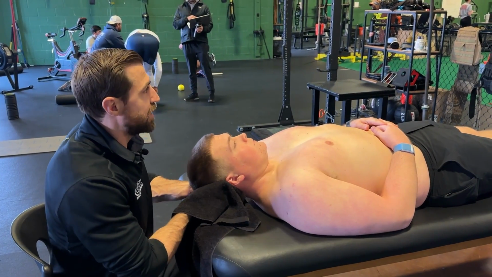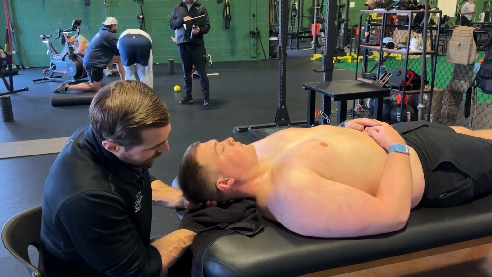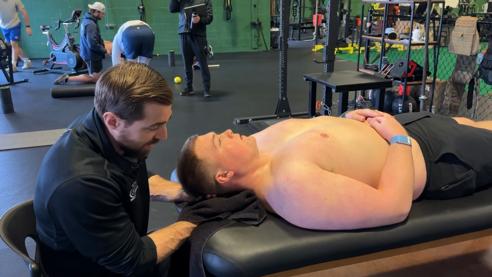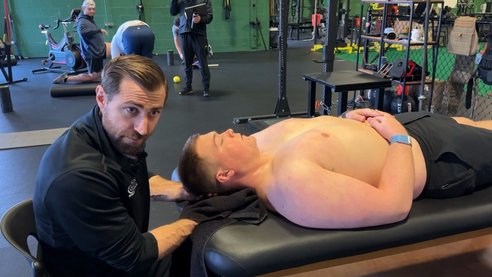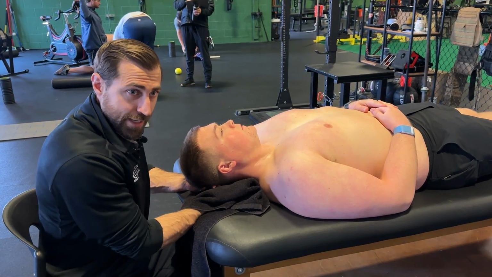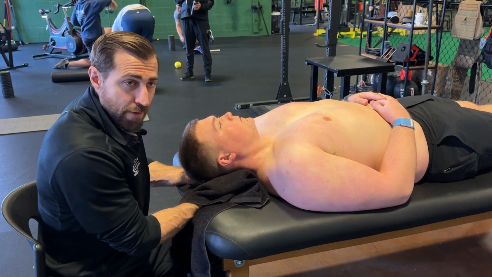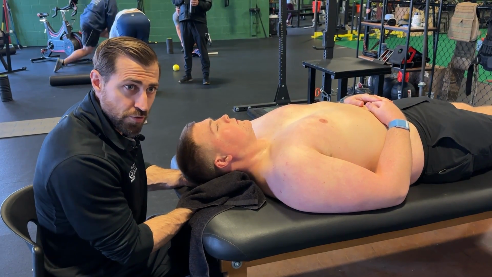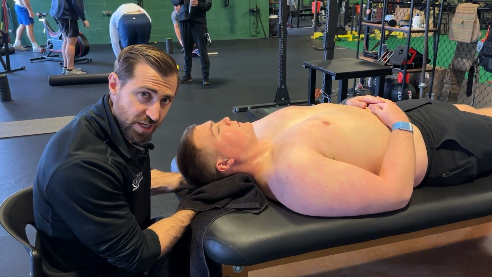So let's have you relax your head here, Mike. Very good. What I'm doing is finding the cervical paraspinals. So from the center, at the spinous process, move over to the side. You'll feel them. They're meaty. They pop under your fingers. From here, I just draw small circles. I can start lower, and I can work my way higher and higher, all the way up towards the top.